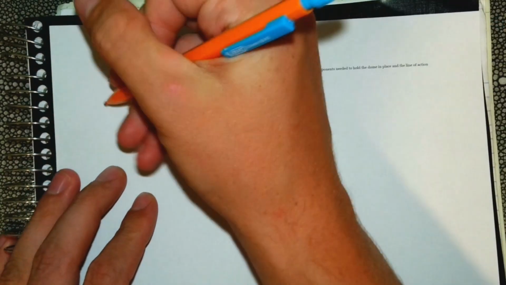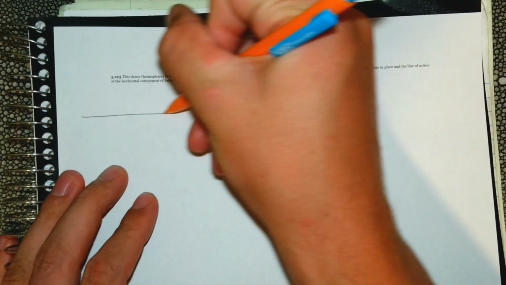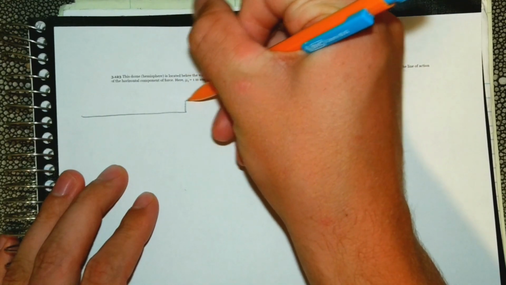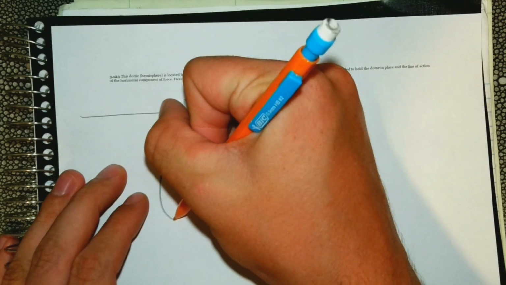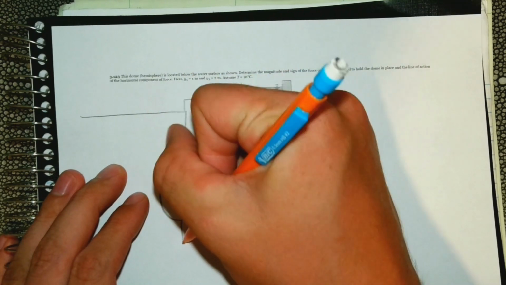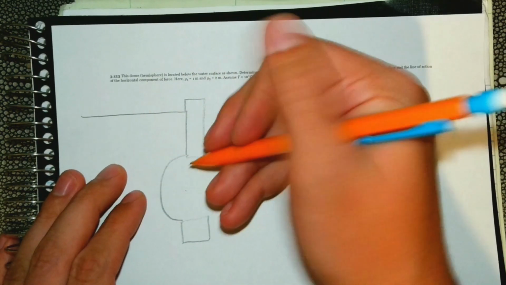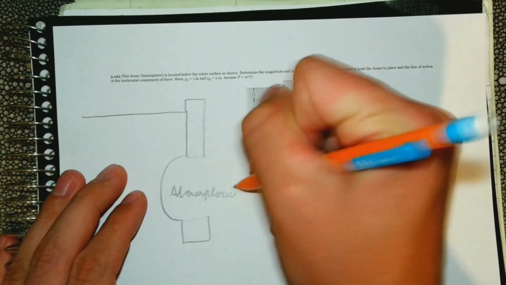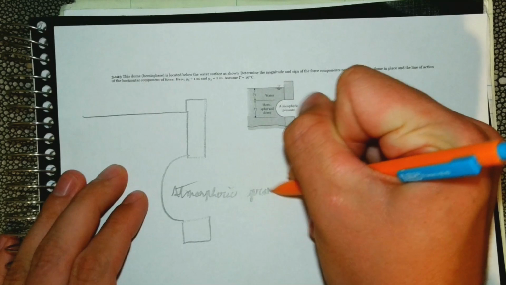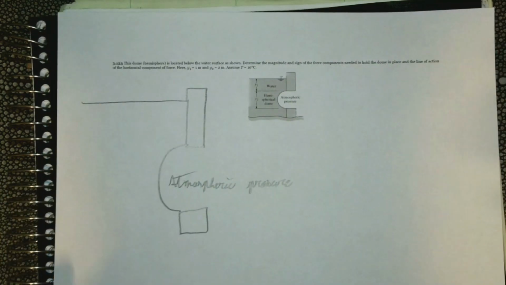Okay, first things first, we might go ahead and redraw this because it looks pretty small. Okay, zoom this out.